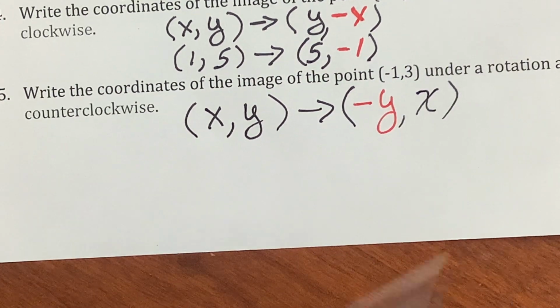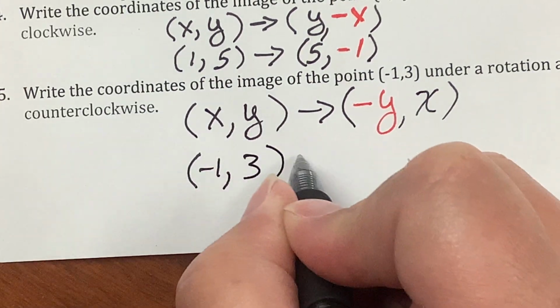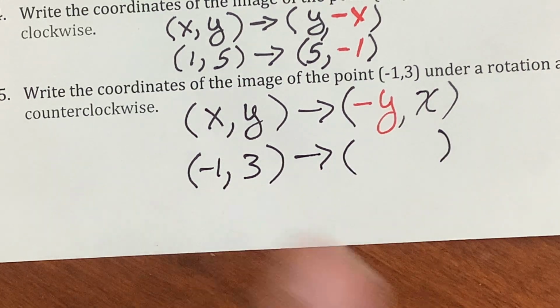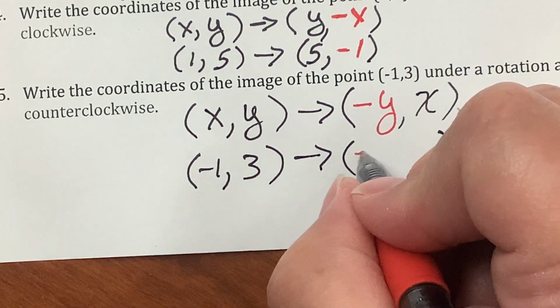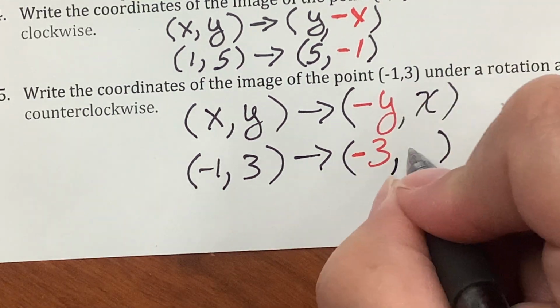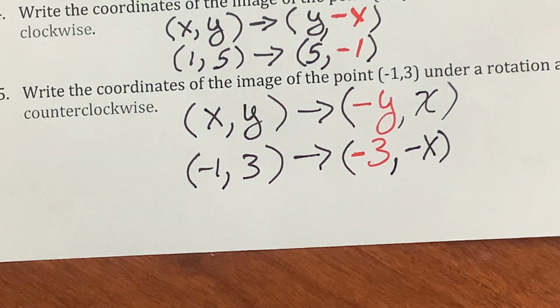I look things up all the time. I have -1, 3, and I'm going to switch them, and the 3 becomes -3, and the x stays -1. Okay, so that's not too bad. That was rotation. I'll talk to you soon.